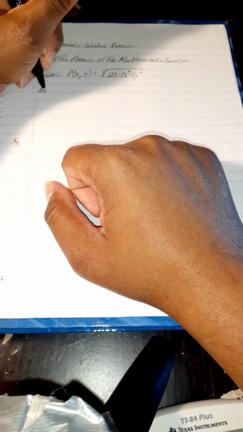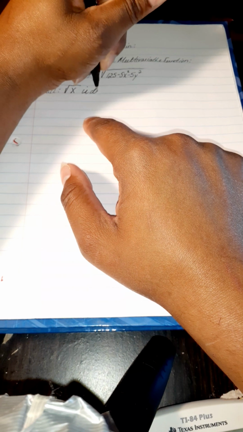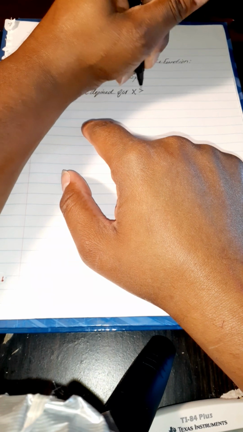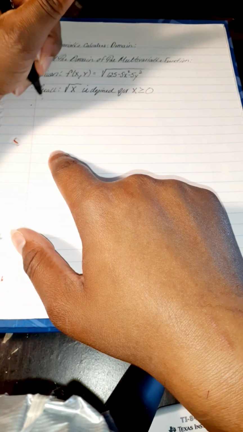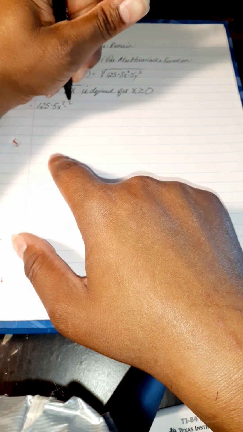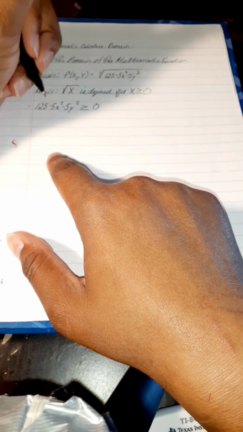So recall that to find the domain of a function like the square root of x, remember that the square root of x is basically going to be defined for x greater than or equal to 0. So what we're going to do is take everything under our square root here and set it greater than or equal to 0. So we'll get 125 minus 5x squared minus 5y squared is greater than or equal to 0.